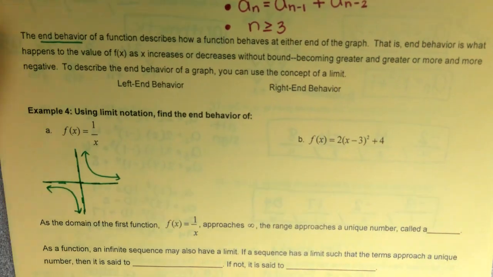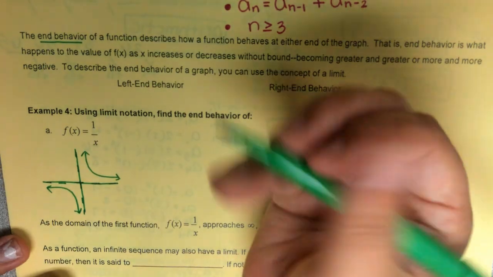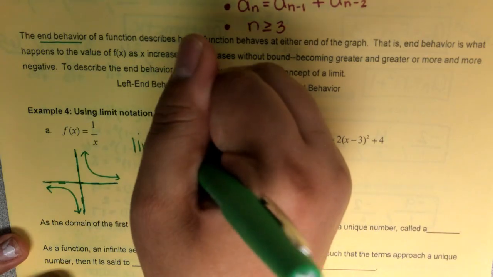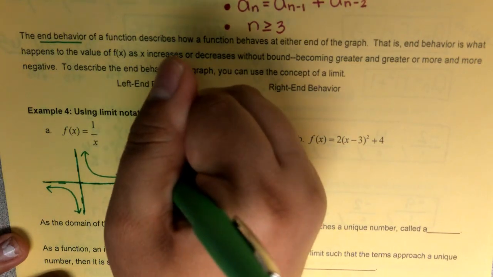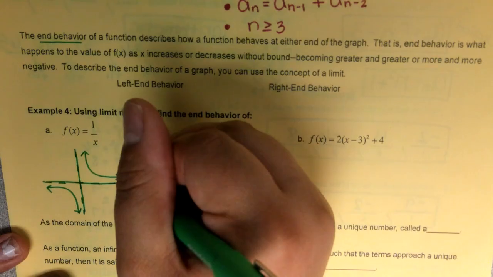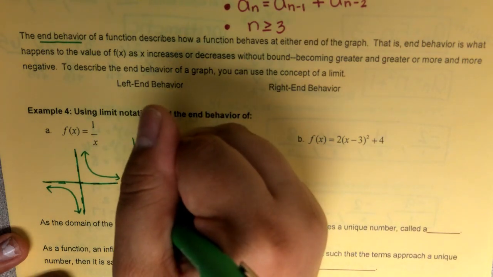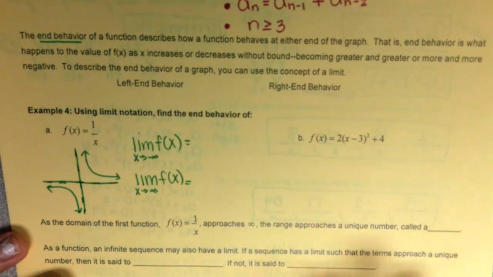So as a reminder, end behavior of a function describes how a function behaves at either end of the graph, to the left and to the right. That is, end behavior is what happens to the value as it increases or decreases without bound, becoming greater and greater or more and more negative. So remember, we write it as the limit of f of x as x approaches negative infinity, and the limit of f of x as x approaches positive infinity.